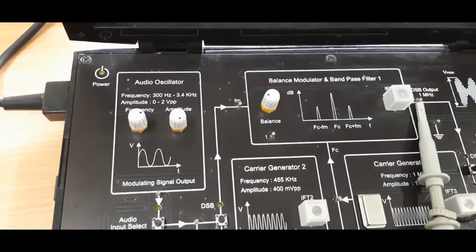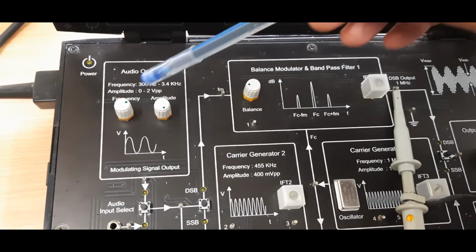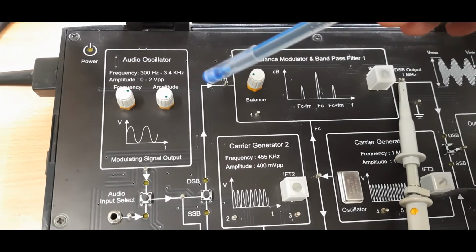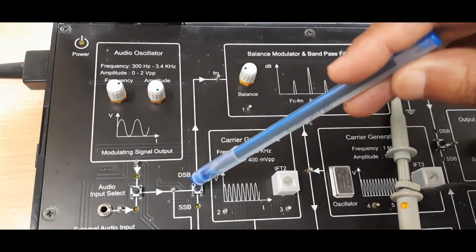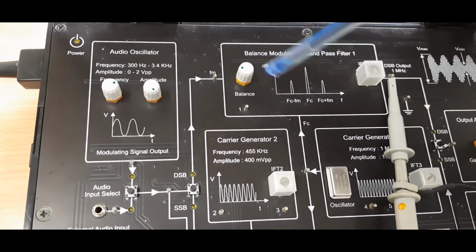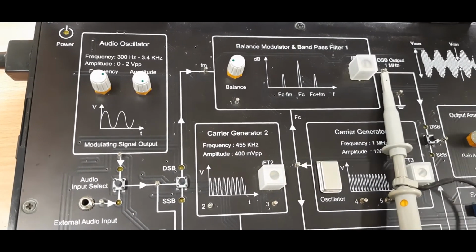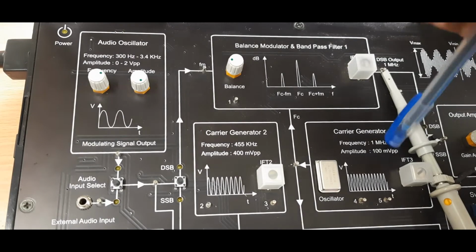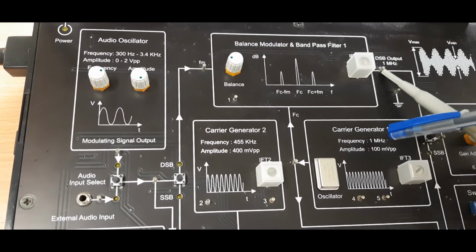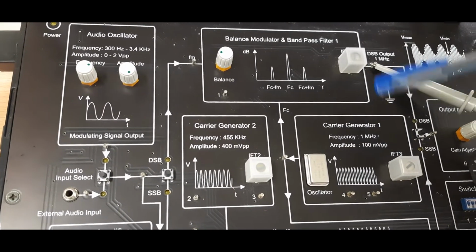This is your audio oscillator from where we apply the audio signal or message signal, and it passes through this line and goes to the balance modulator, where we apply one carrier. This is your carrier generator. Its frequency is fixed at 1 megahertz.